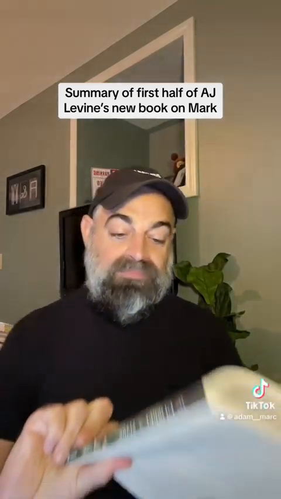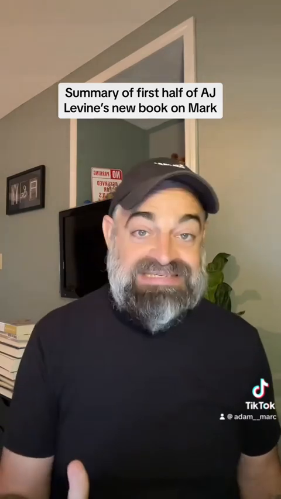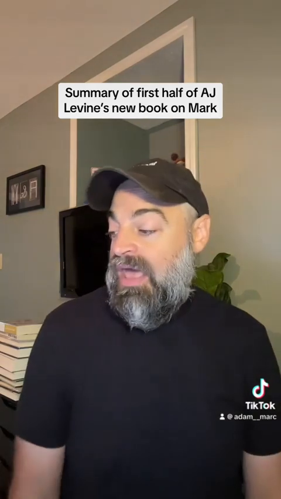And so I hope that summary from the first half of this book, just very recently out, was helpful. It was out at the beginning of August, and we're just mid-August right now. The Gospel of Mark, A Beginner's Guide to the Good News from Amy Jo Levine, accessible. I would really recommend this for Christian communities to read and study, maybe together.